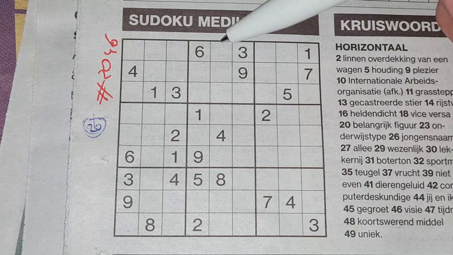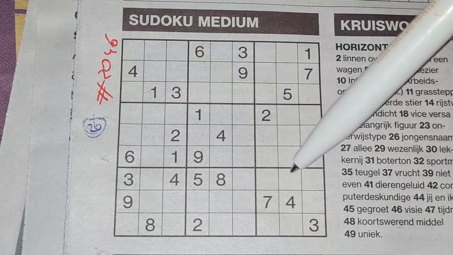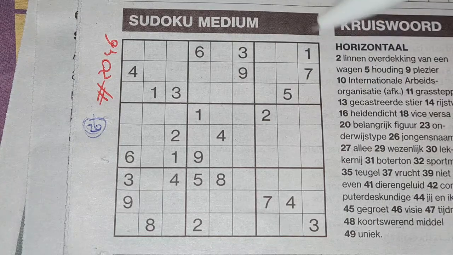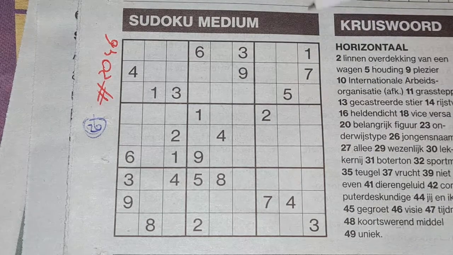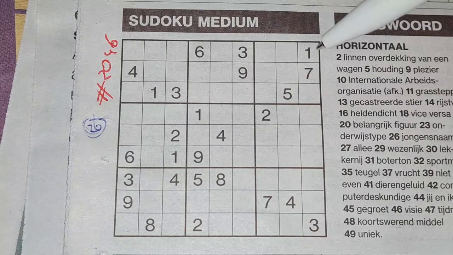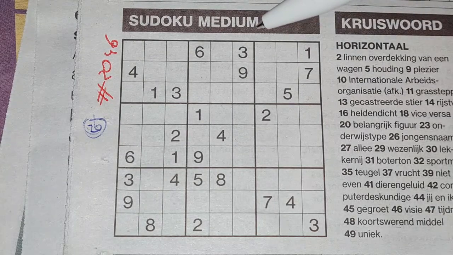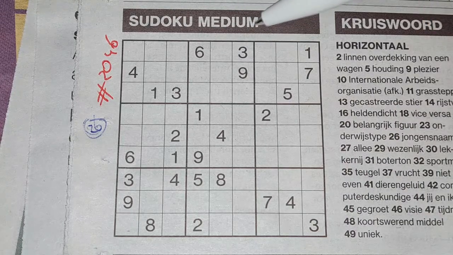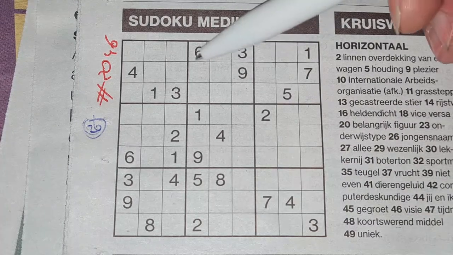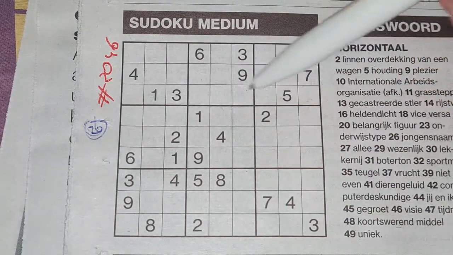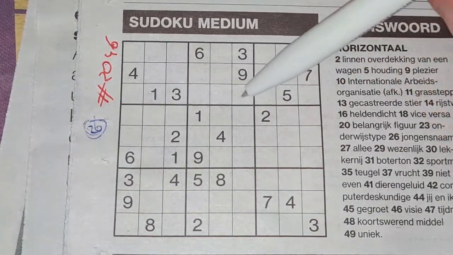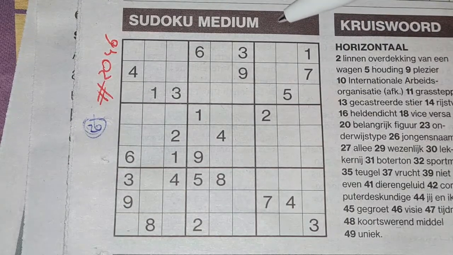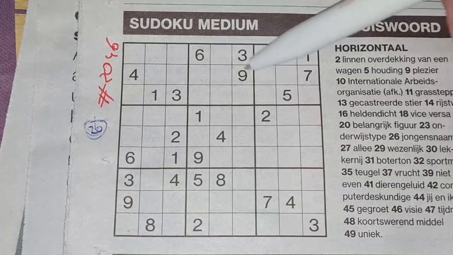Let me see which number I can use. In this row, there are 6 missing numbers. 2 of those missing numbers are the 6 and the 9.